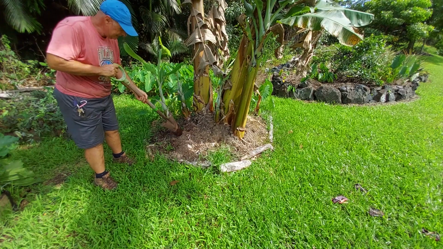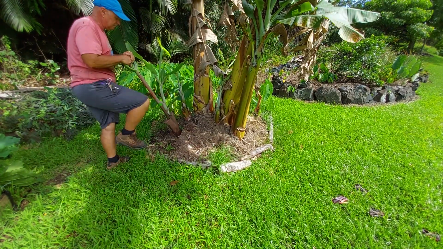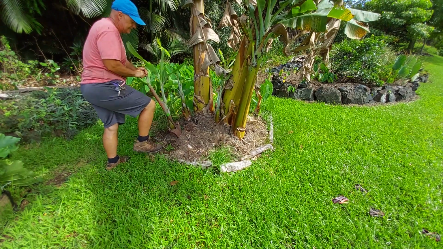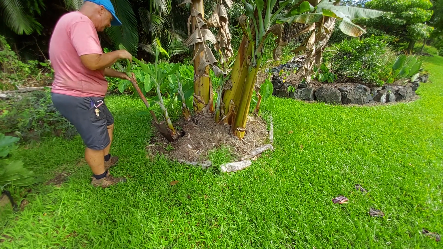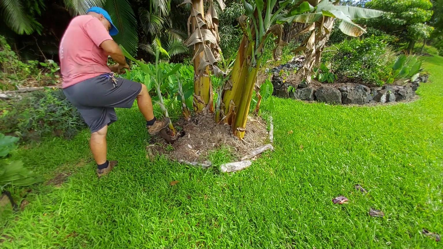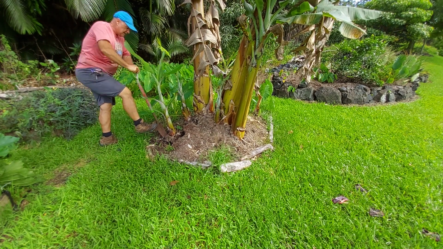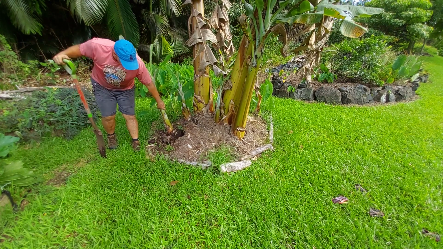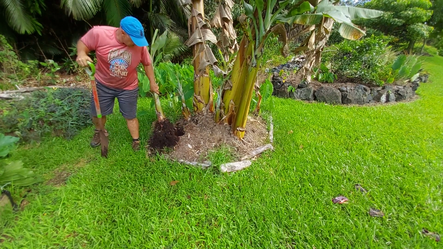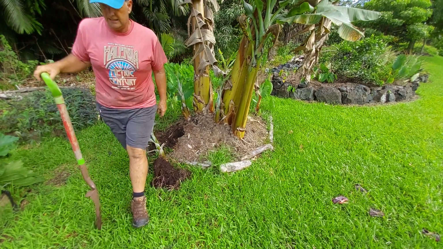So that actually cut it off from the parent plant down underneath the ground. I can feel it cutting a few roots, but there we go. That's a keiki.